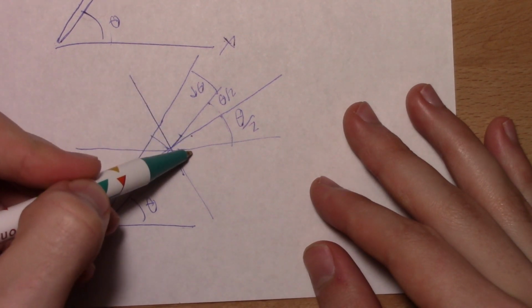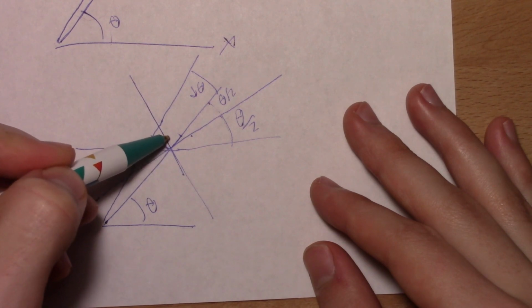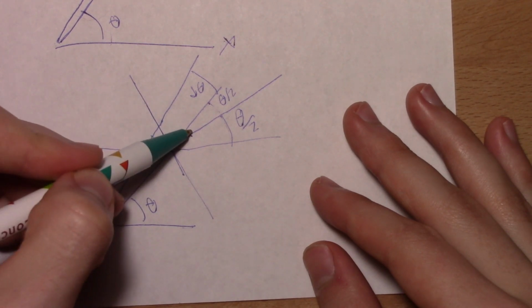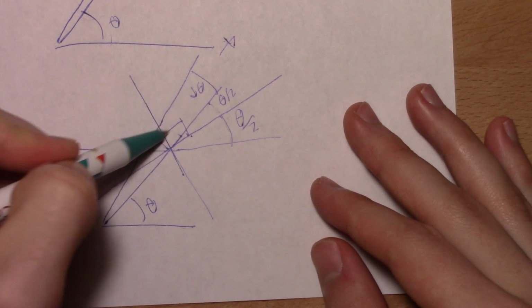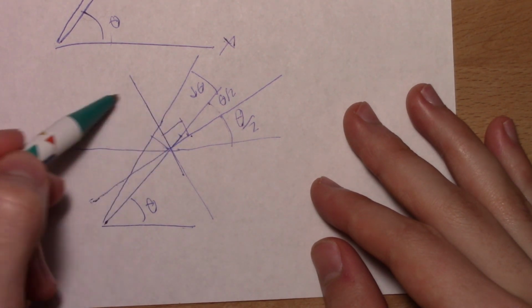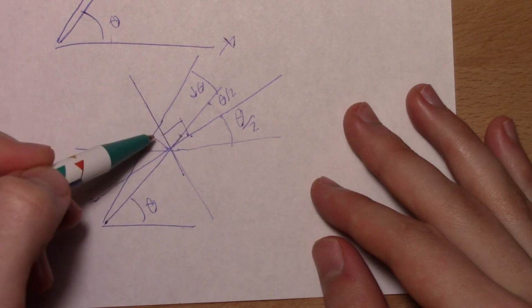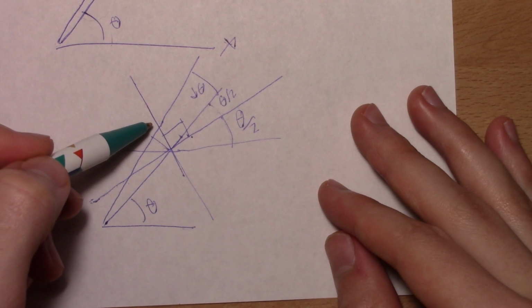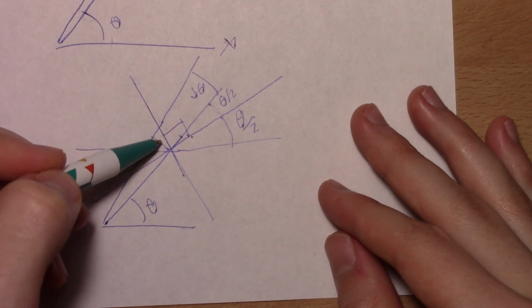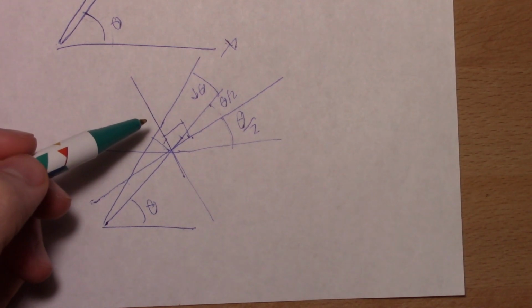Which means this is theta over 2. This is theta over 2 plus 90 degrees, plus pi over 2. But that's like pointing backwards. It's kind of awkward. What is this angle?